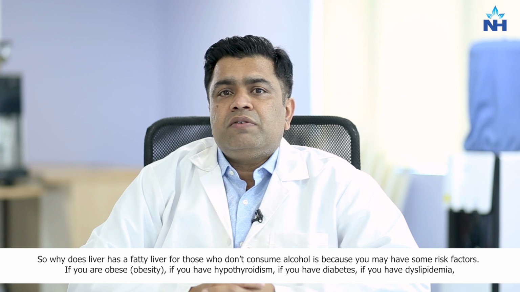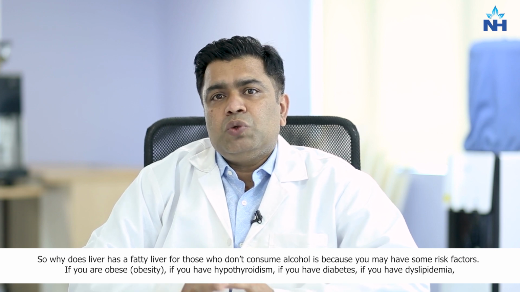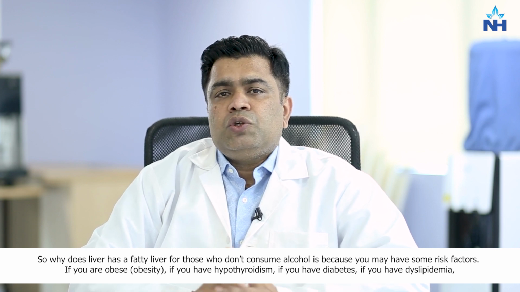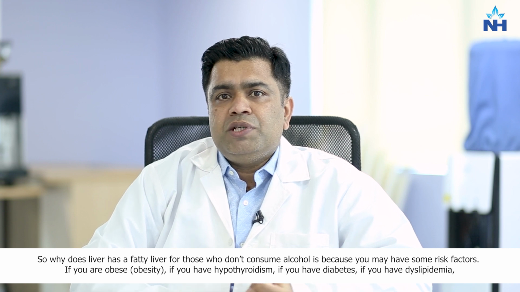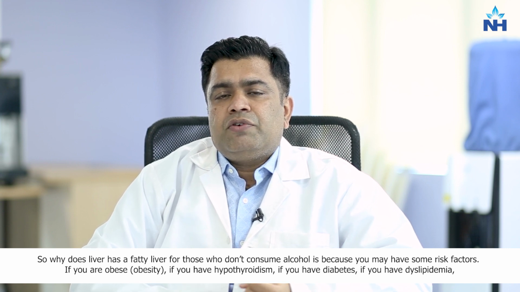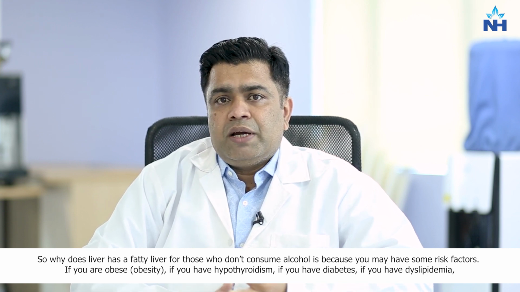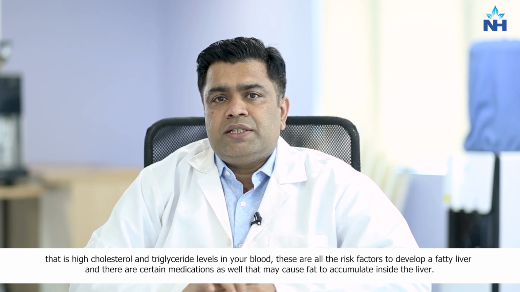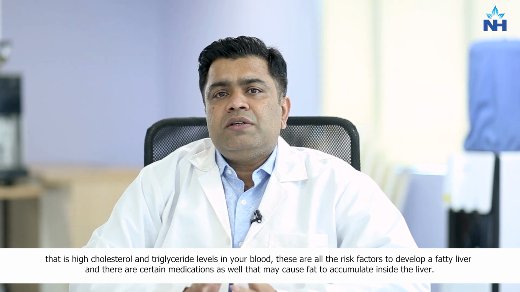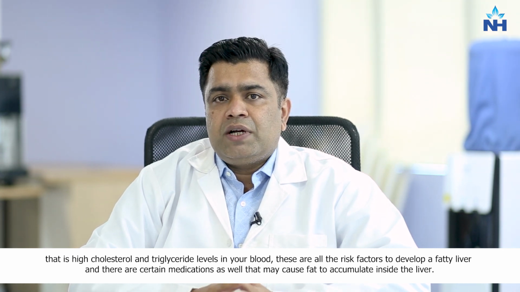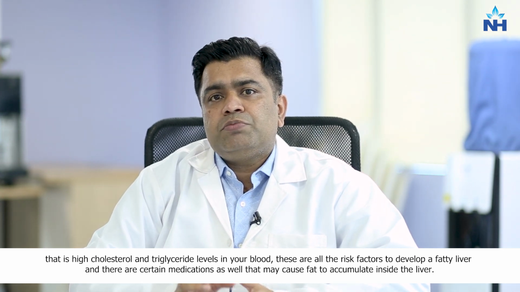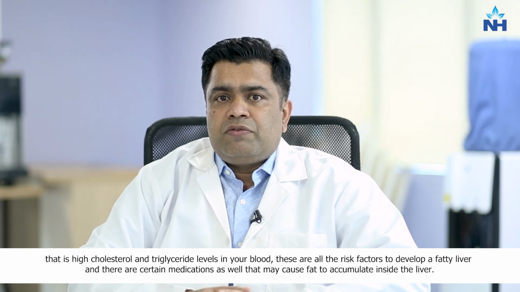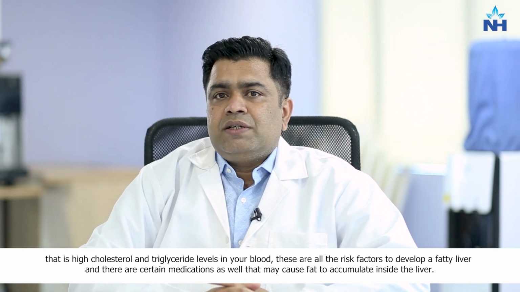So why does the liver develop fat? Even those who don't consume alcohol may have some risk factors. If you have obesity, hypothyroidism, diabetes, or dyslipidemia, that is high cholesterol and triglyceride levels in blood, these are all risk factors to develop a fatty liver. And there are certain medications which may also cause fat to accumulate inside the liver.